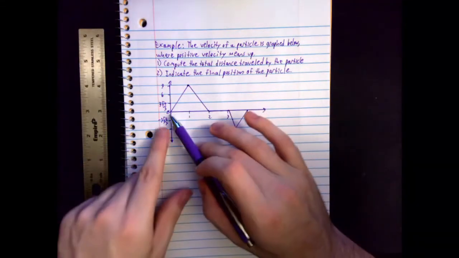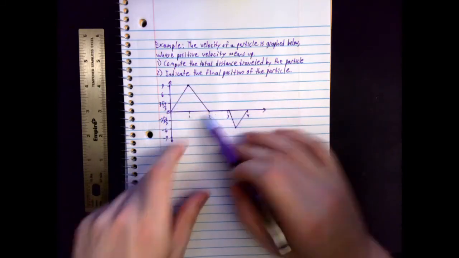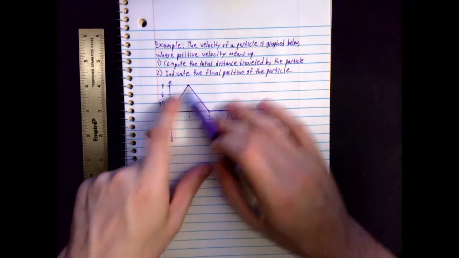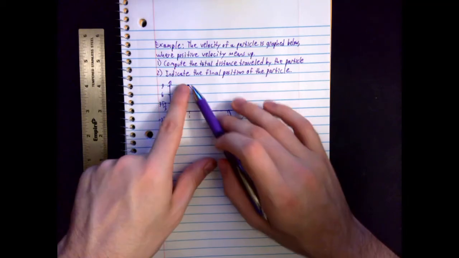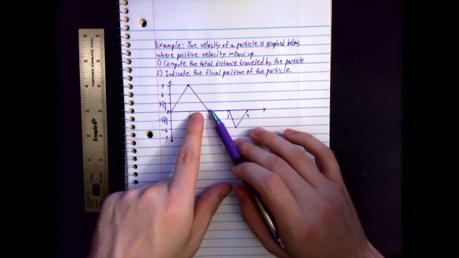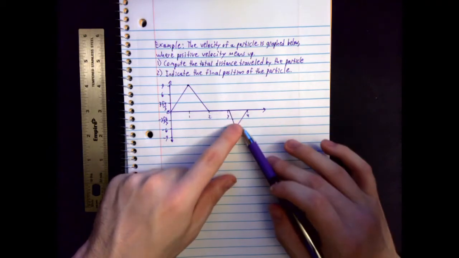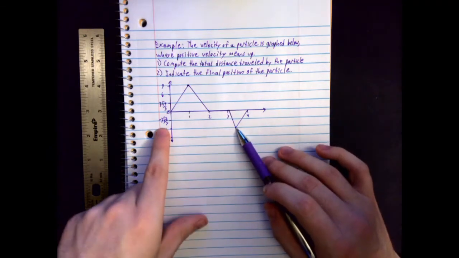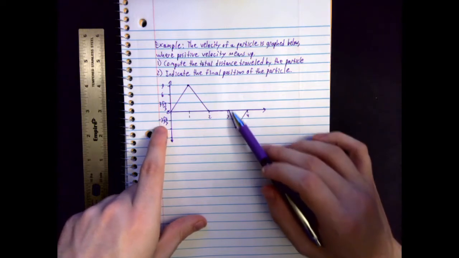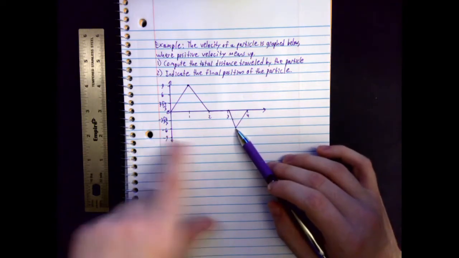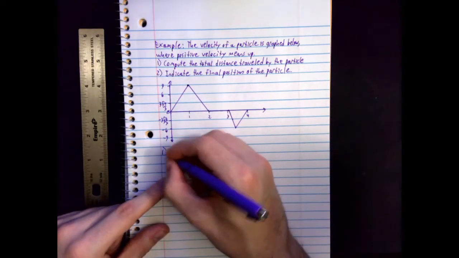So the velocity of my particle just sort of increases to 9 feet per second, and then it decreases back to being at rest, and then it's at rest for a little while, and then it backs up in the negative direction. It goes to negative 3 feet, goes down to negative 6 feet per second, and then back to rest. Okay, so I want to compute both of these things here.